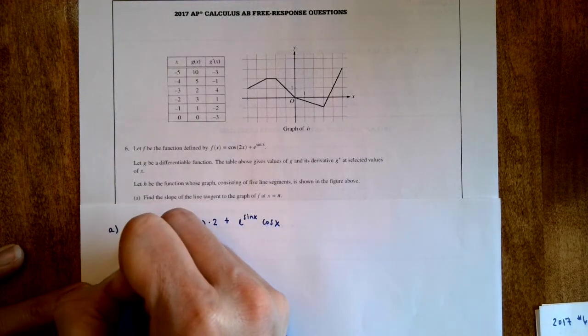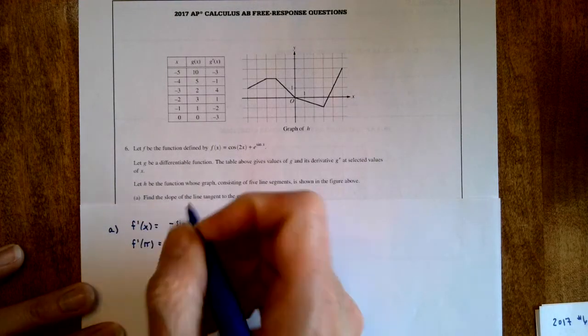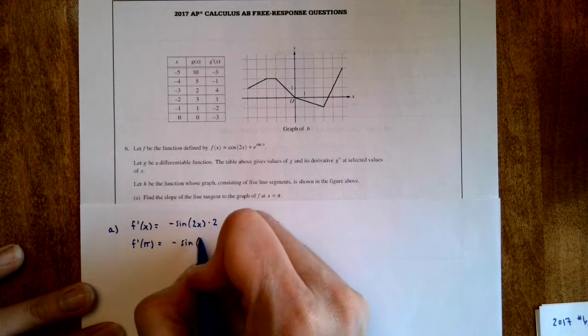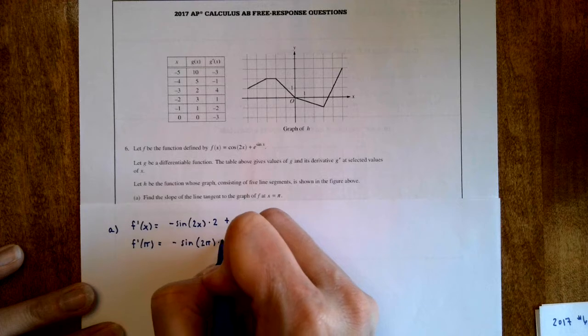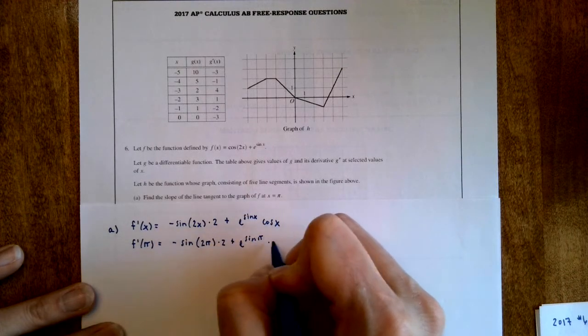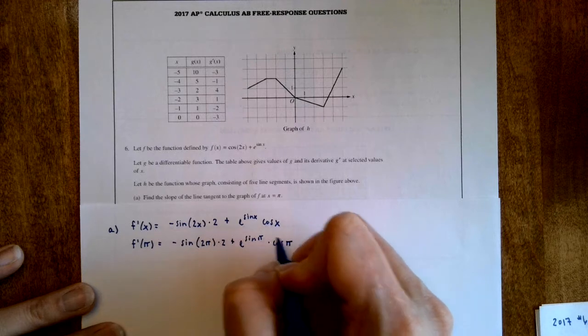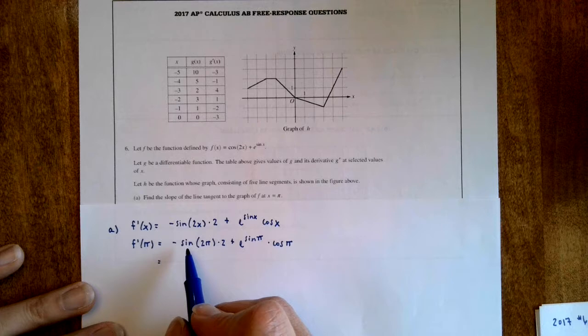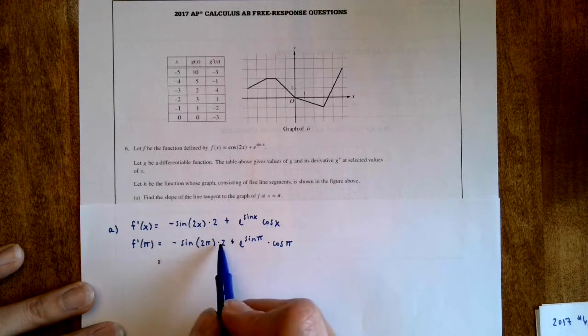Now I'm just going to evaluate that when x is pi. So f prime of pi is negative sine of 2 pi times 2, plus e to the sine of pi times cosine of pi. Sine of 2 pi is 0, so my first term goes away.